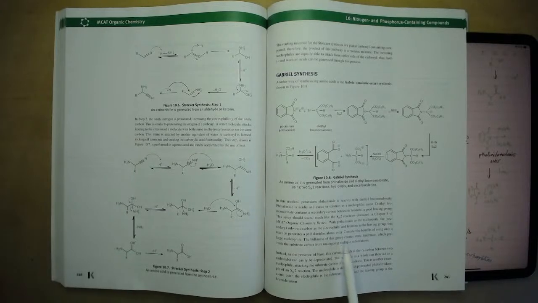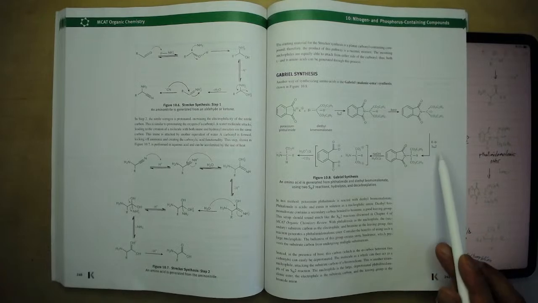The bulkiness of this group creates steric hindrance, which prevents the substrate carbon from undergoing multiple substitutions. So I don't think it's a multiple substitutions part.